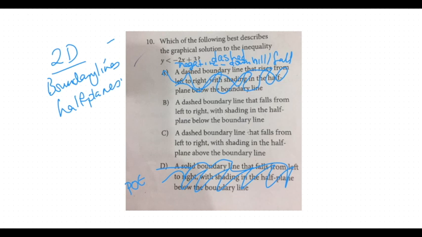So we have that, a dashed boundary line that falls from left to right with shading in the half plane below the boundary line. And the difference with this one is with shading in the half plane above the boundary line. Because it's less than, isn't it going to be below? So automatically your answer is B, with shading in the half plane below the boundary line, because y is less than. Once it's less than, your shaded region will be below your boundary line. And that's it.